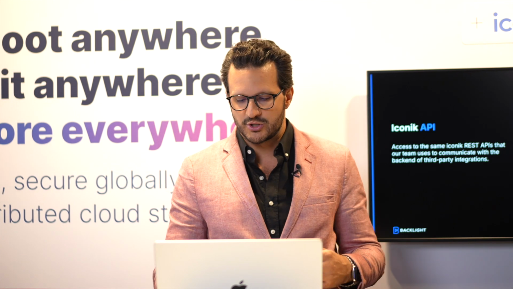And if you don't have the capabilities of doing these kinds of automations in-house, that do require coding and engineering resources, at IBC we're launching a new automation engine that will allow a no-code workflow to automate anything within Iconik without writing a single line of code.